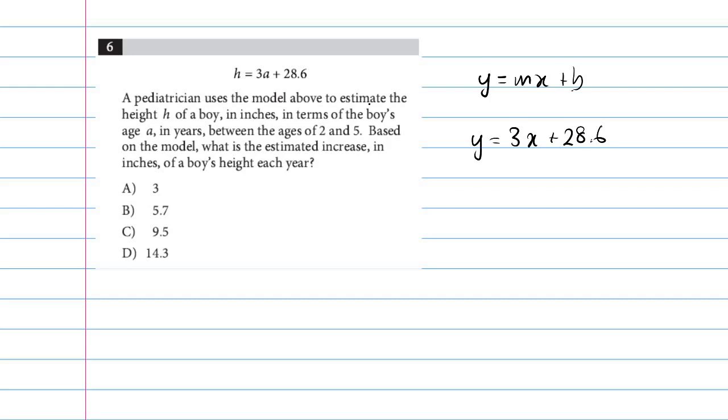A pediatrician uses the model above to estimate the height h of a boy in inches in terms of the boy's age a, in years, between the ages of 2 and 5, right? So meaning that this is a really crude formula that estimates how a baby would grow in height.